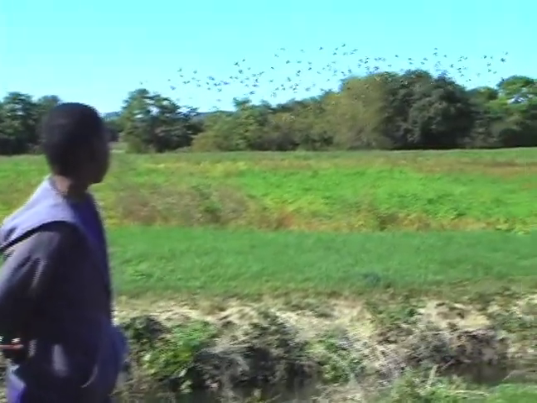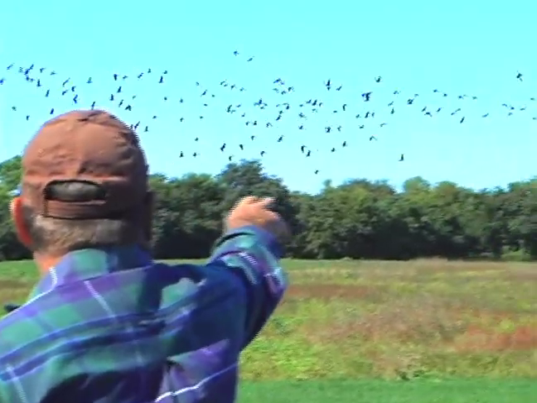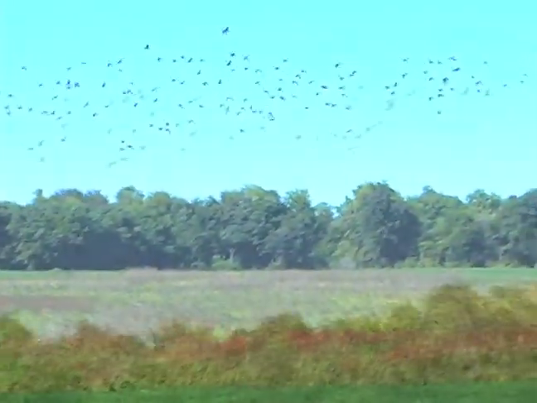That's all black-bellied whistling tree ducks, and way back, that's all mottled ducks.